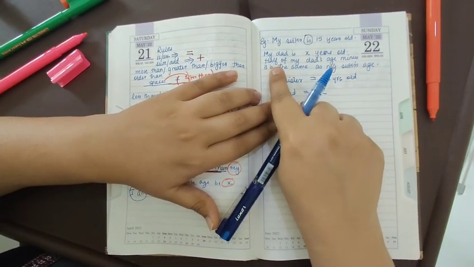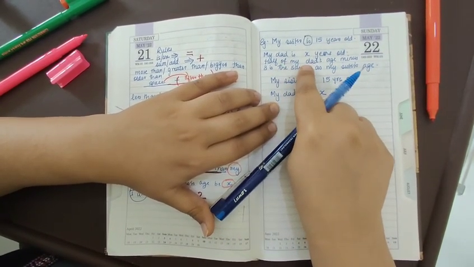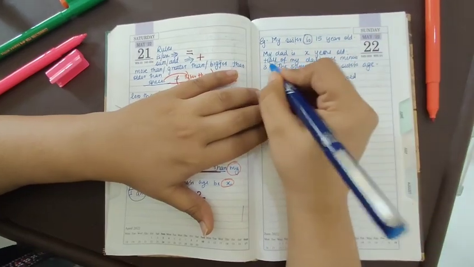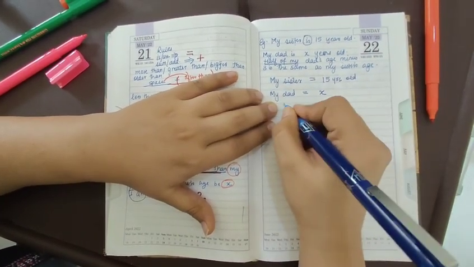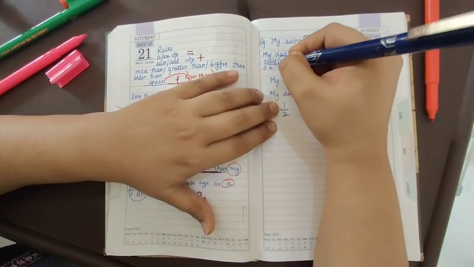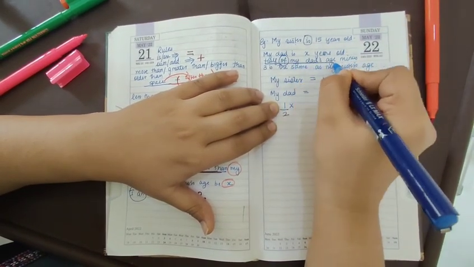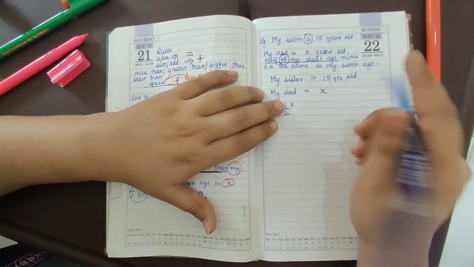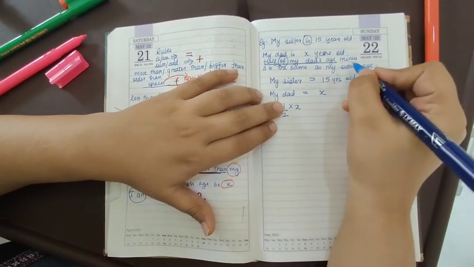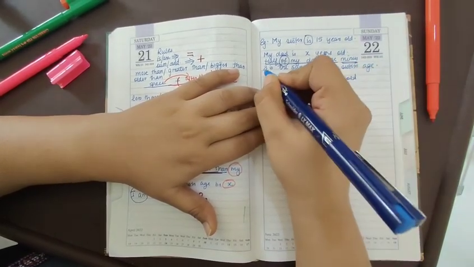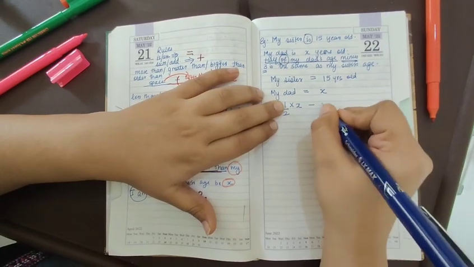Now it says half of my dad's age. Half of is multiplication, my dad's age. What is dad's age here? X. Okay, minus 3.